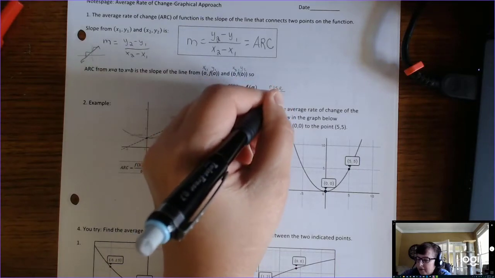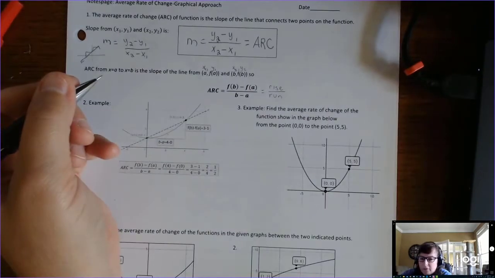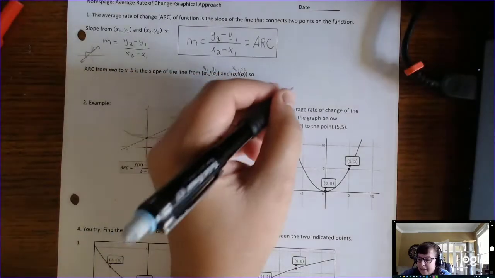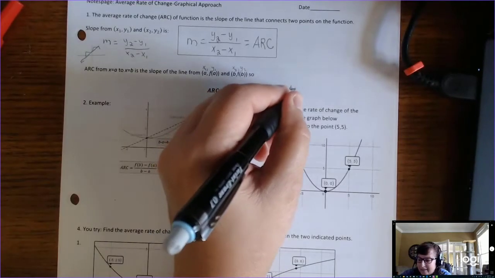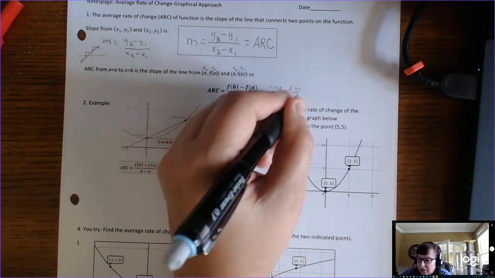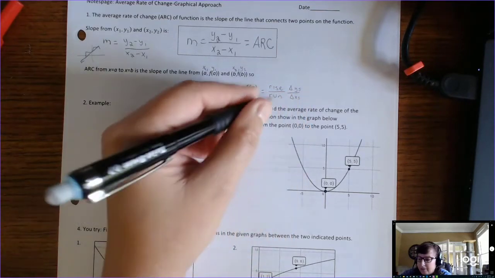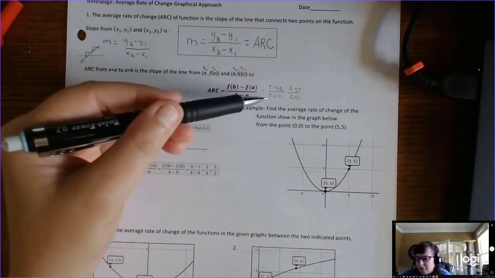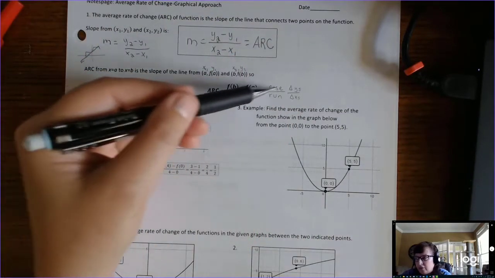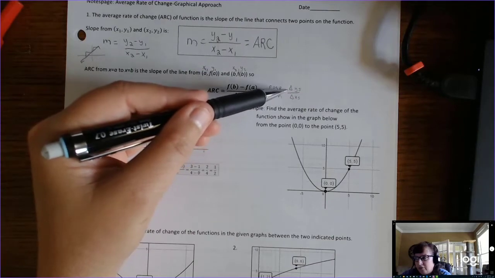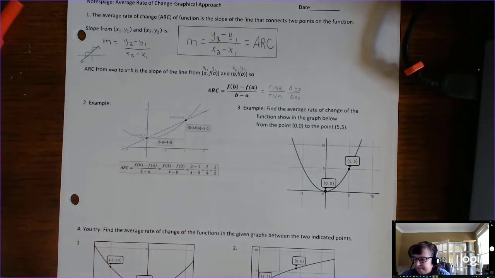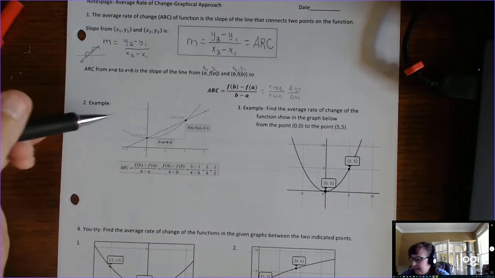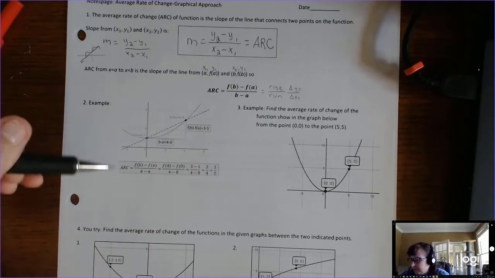Slope is rise over run, you may have learned, and rise sounds like y's. So it's the change in the y's over the change in the x's. People get that backwards because ordered pairs are x, y. Well, the slope formula, or average rate of change formula, is y's over x's, and that little triangle just means change in. Okay, so we have our example here that's already done for us.